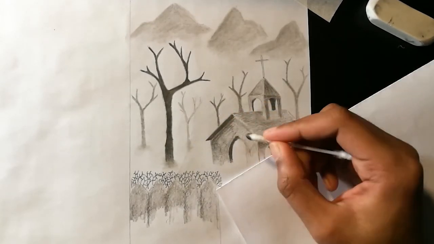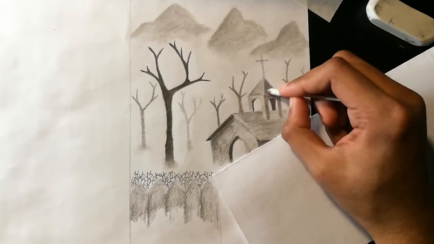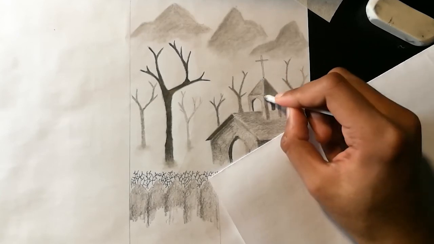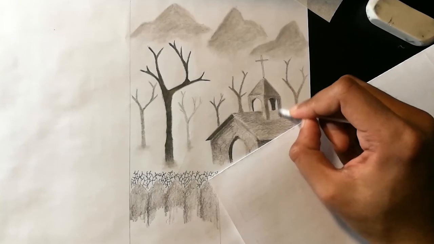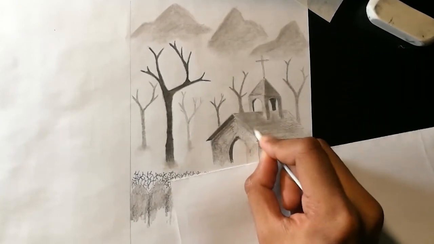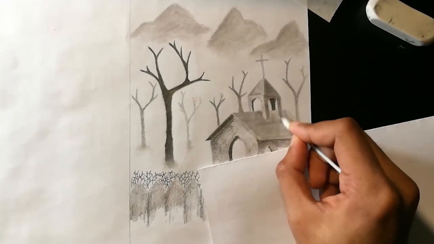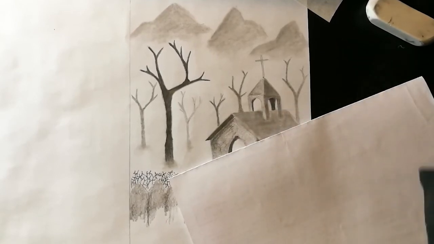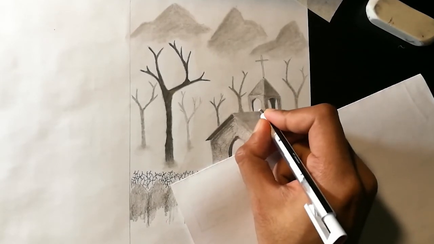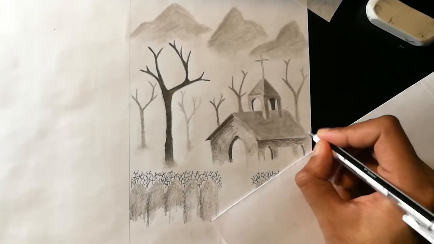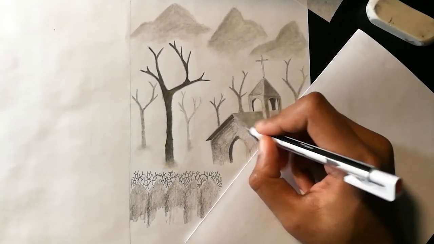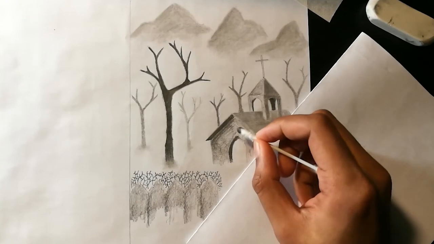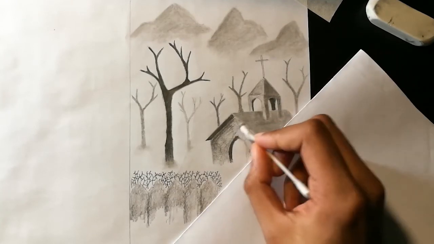Yeah, now we will move on to the church. For the church we will do the same kind of smudging. So if you have any parts of your shading going outside the boundaries, use a pencil eraser to erase it off and make it a very sharp look. So yeah, also if you think your cotton bud is getting dirty, use a new one.